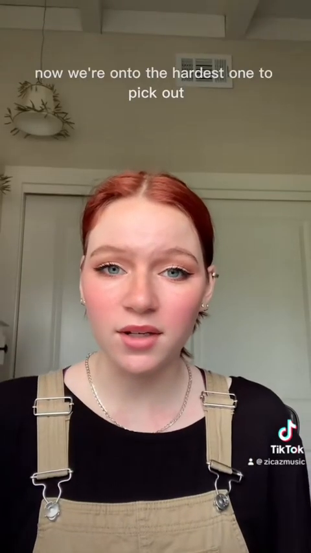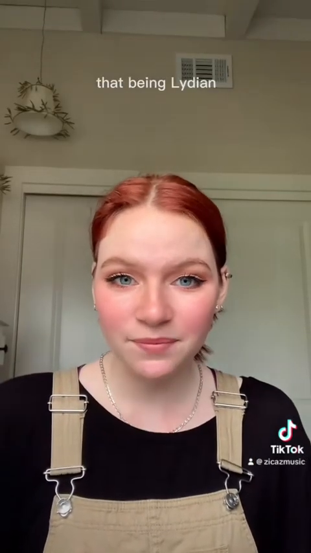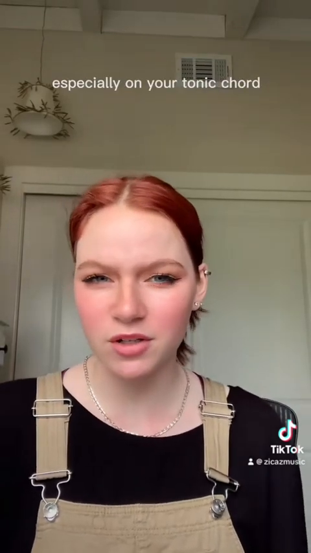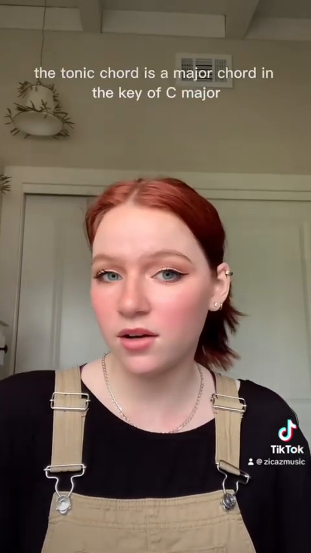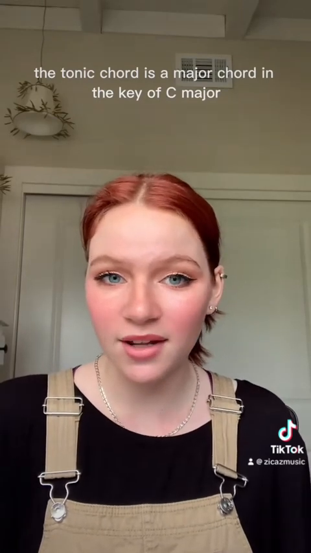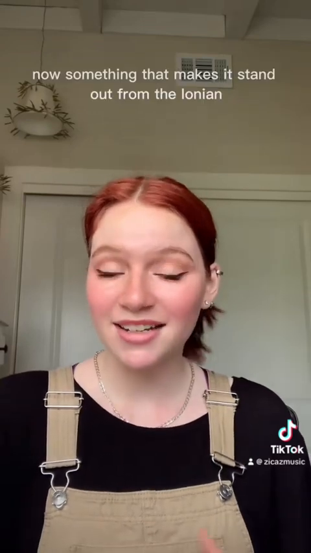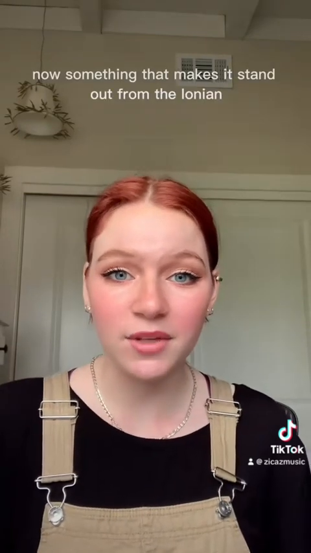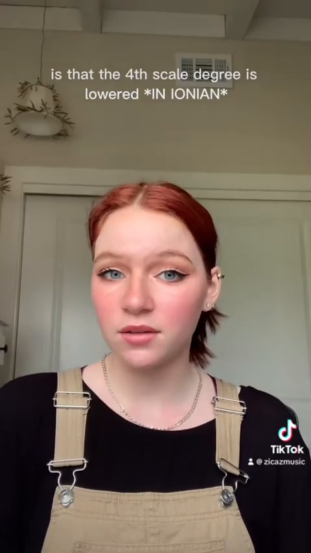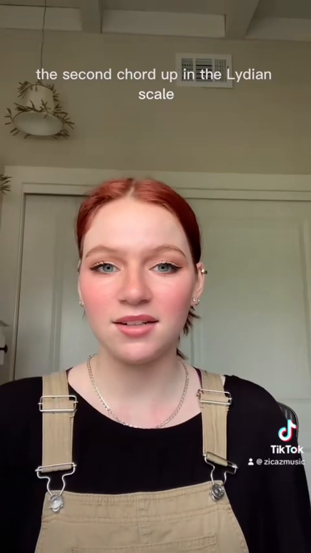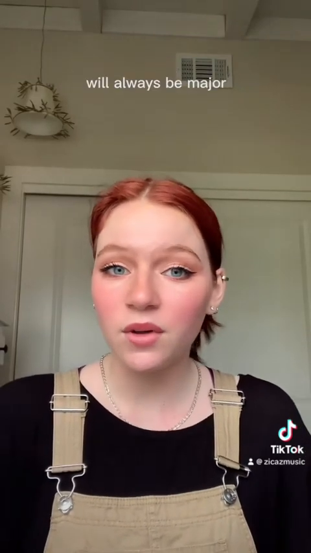Now we're on to the hardest one to pick out, that being Lydian. One thing that can help you is by knowing that it sounds major, especially on your tonic chord. The tonic chord is a major chord in the key of C major, that being F major. Now, something that makes it stand out from the Ionian and what makes it different is that the 4th scale degree is raised. The 2nd chord up in the Lydian scale will always be major.